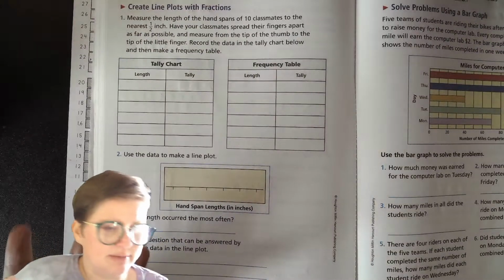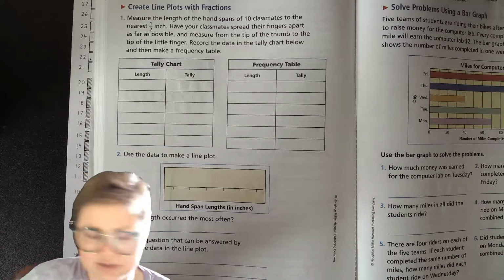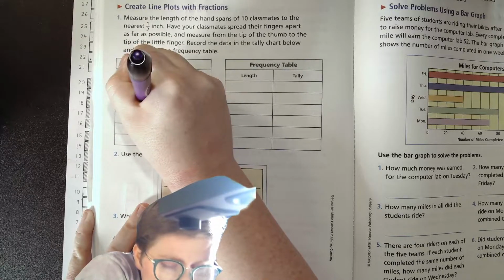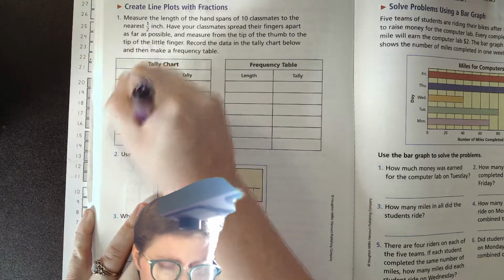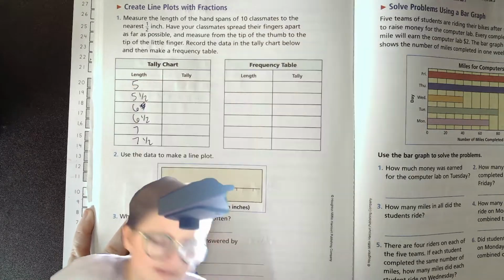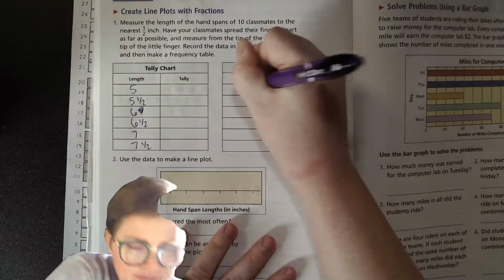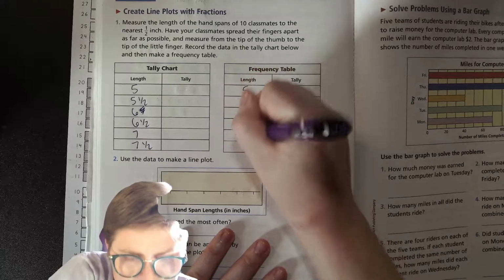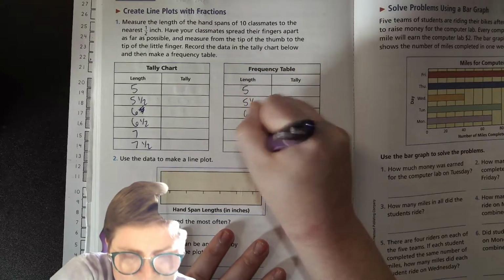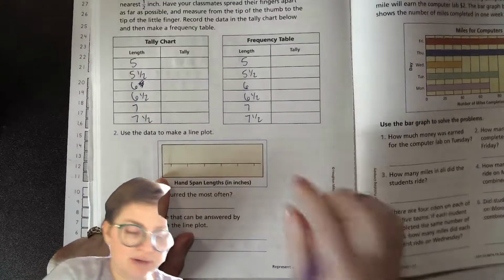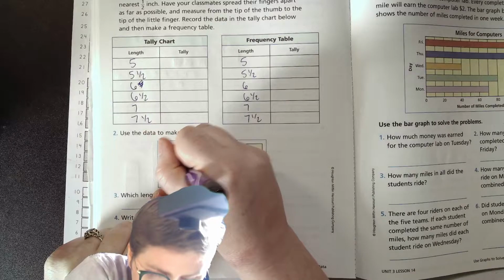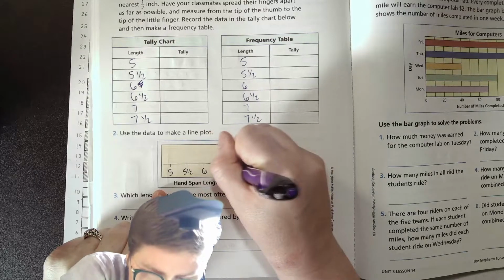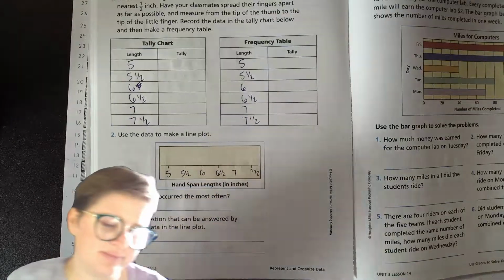So we're going to start, I think mine is 5.5 inches. So we'll start at 5 inches, 5.5, 6 inches, 6.5, 7 inches, and 7.5 inches. These are going to be the same over here: 5, 5.5, 6, 6.5, 7, 7.5. And then the same thing down here on this part right below: 5, 5.5, 6, 6.5, 7, 7.5. Okay.